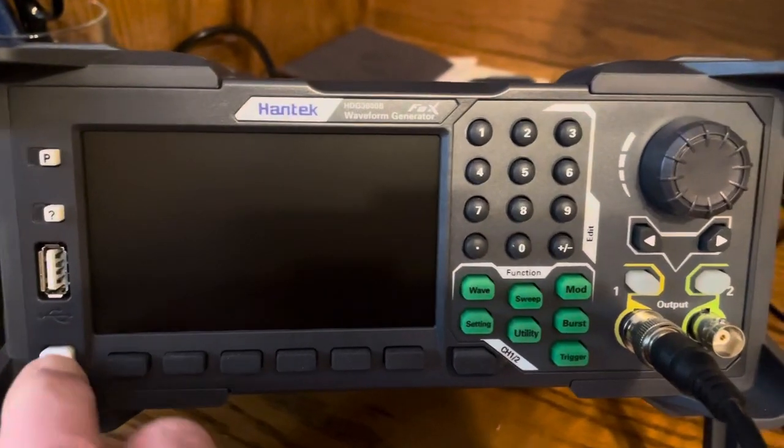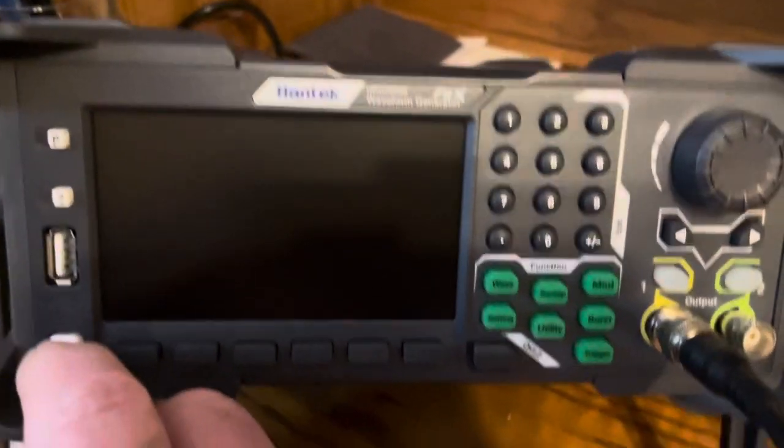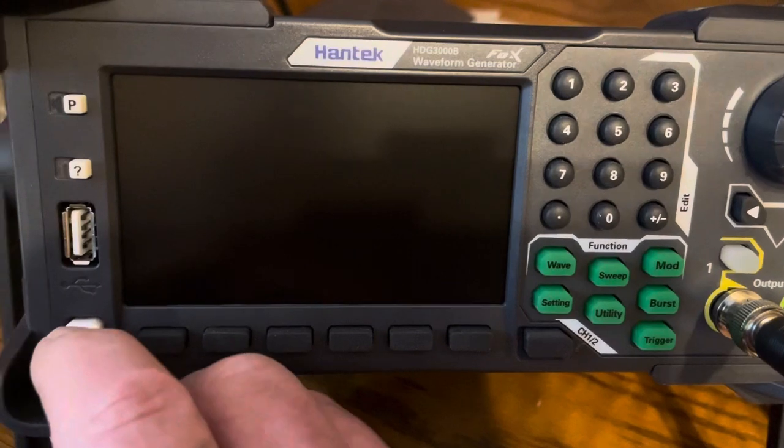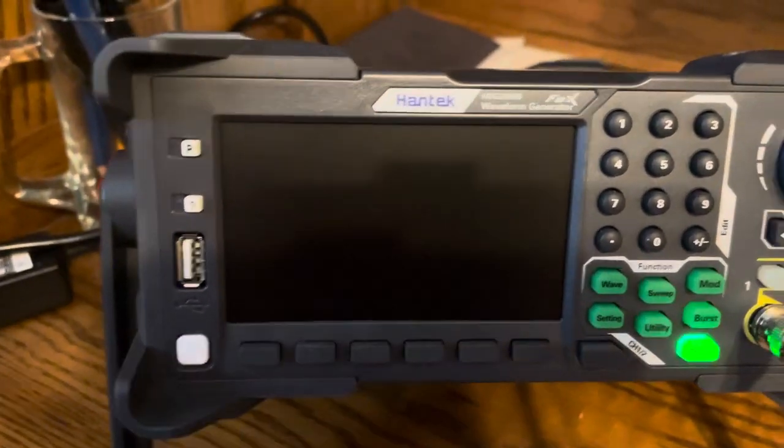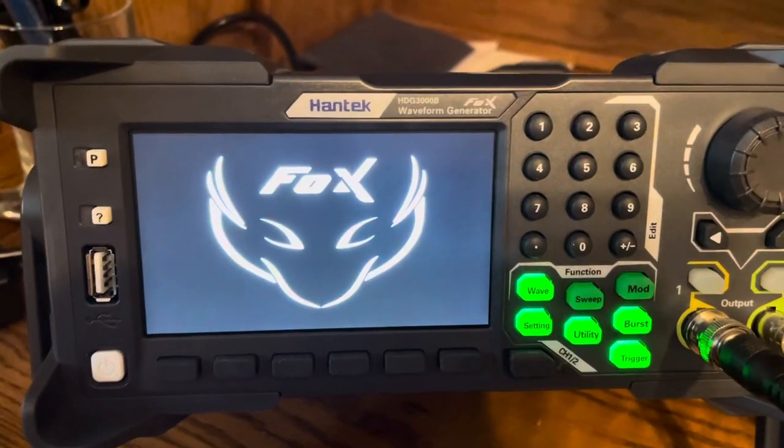Hello everybody, today I'm going to do a little demo on how to use this Hantek HDG3000B waveform generator as a basic signal generator for radio work.